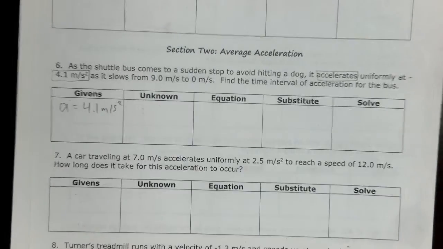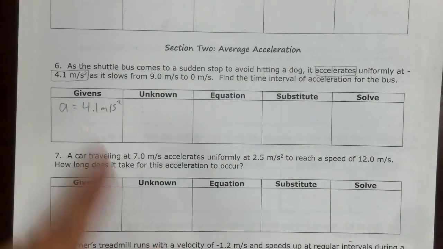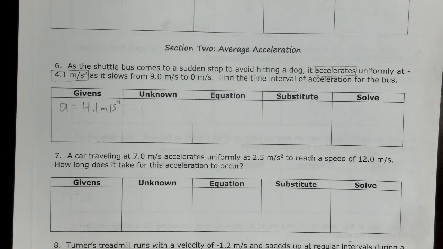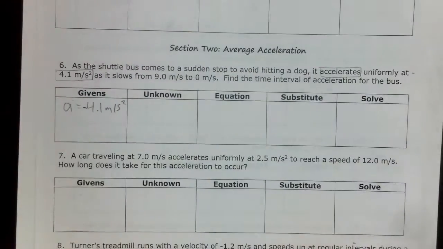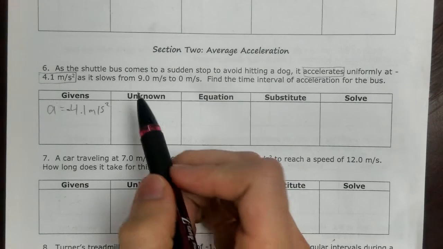Wait. Is this thing getting slower or faster? It's negative. Yeah, it's negative because it's getting slower, right? Very good. Negative. Alright, what other information did they give us?